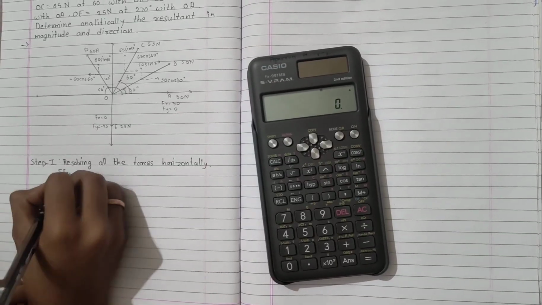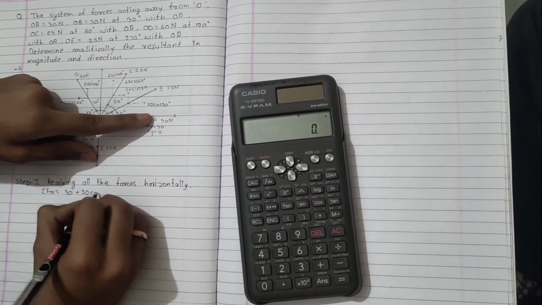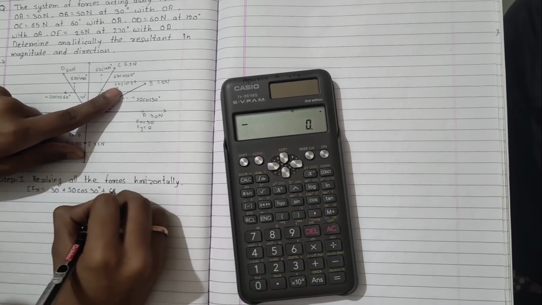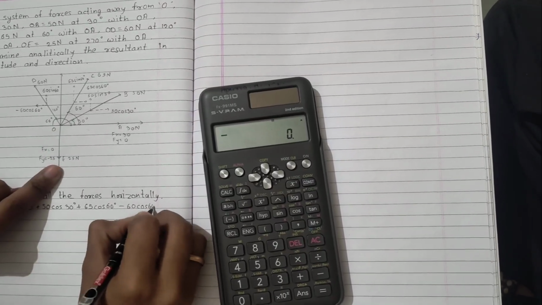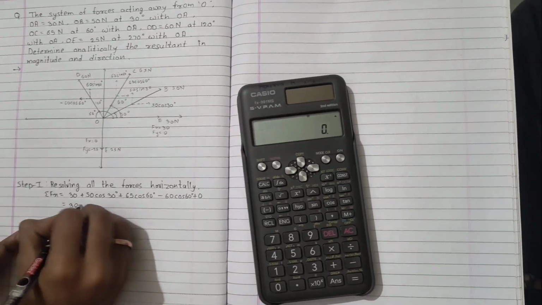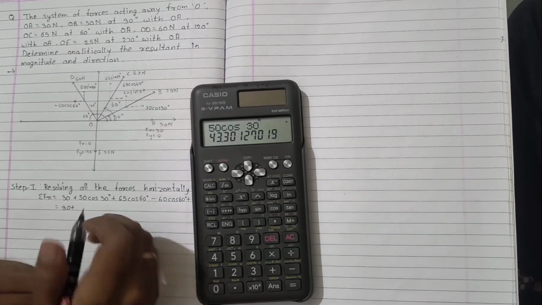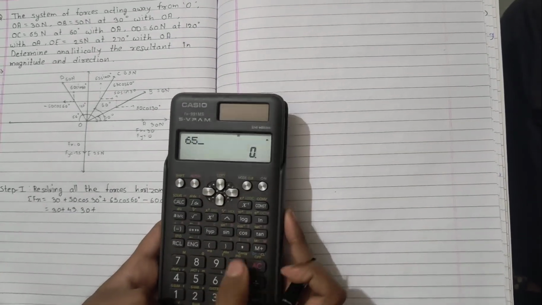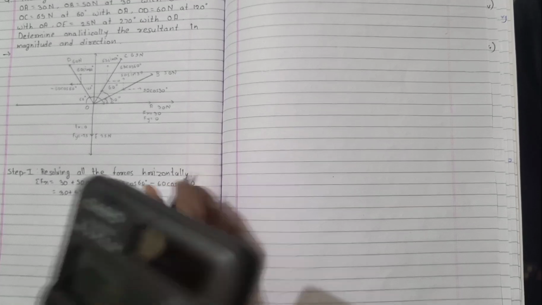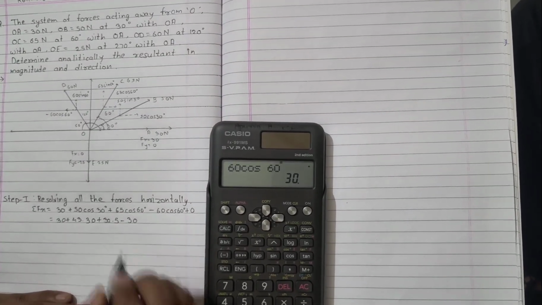Summation F of x is equal to 30 plus 50 cos 30 plus 65 cos 60 minus 60 cos 60 plus 0, which is 30 plus 43.30 plus 32.5 minus 30.